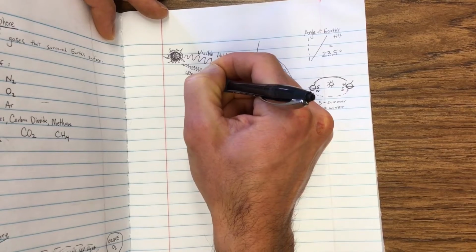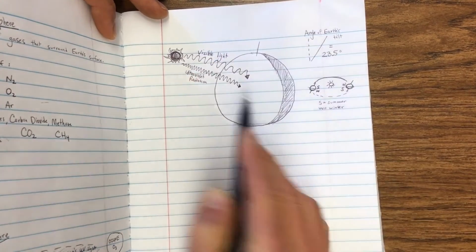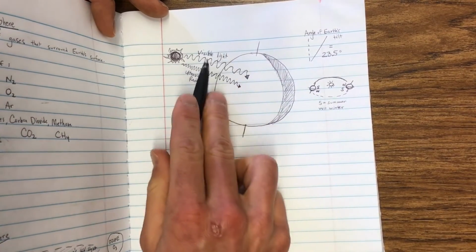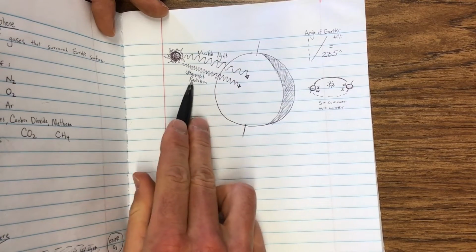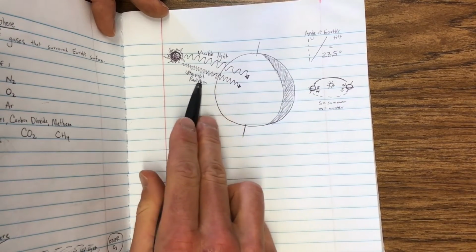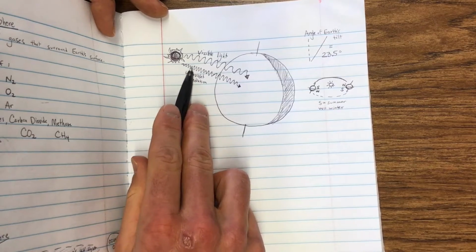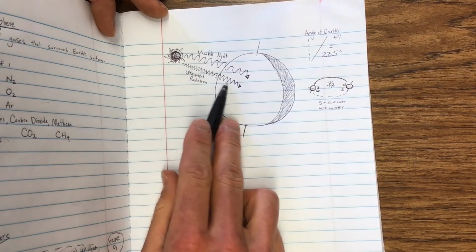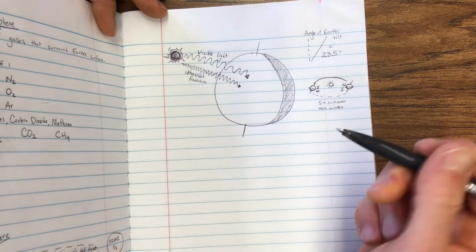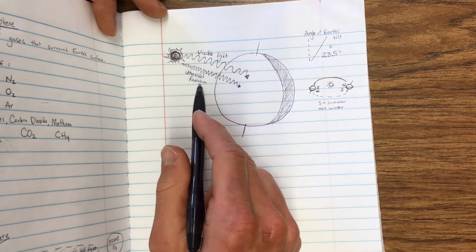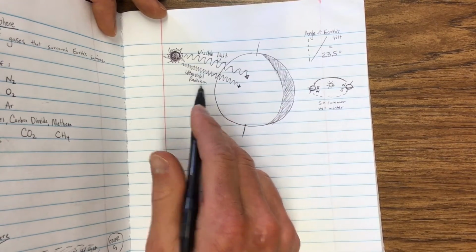Ultraviolet radiation. Now we could call it visible radiation, but we call it visible light because we can see it. Ultraviolet radiation is very similar to visible light. It's actually in such a fast wave, or a small wavelength, that we can't see ultraviolet radiation. But some things can, like for example, honeybees can see ultraviolet radiation.